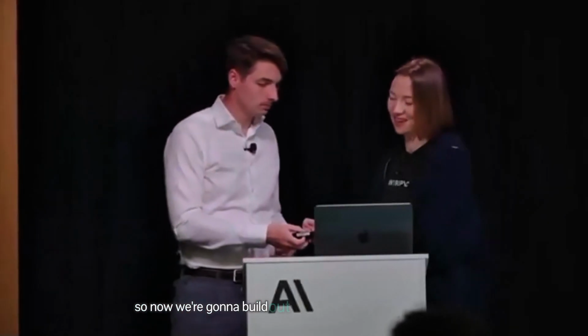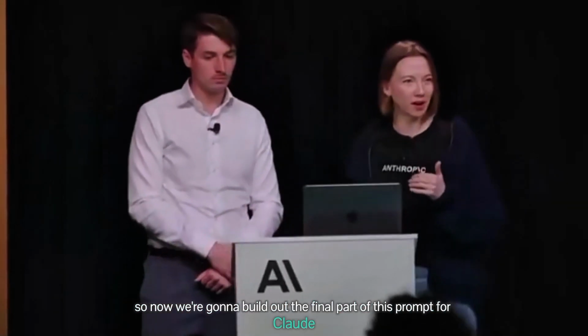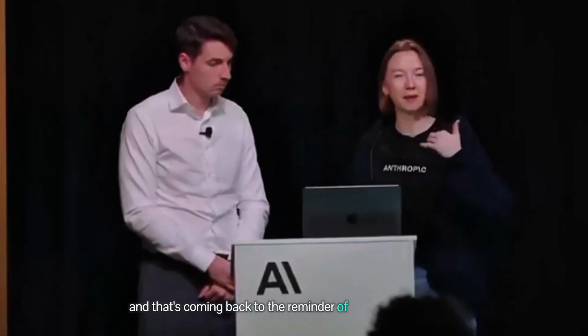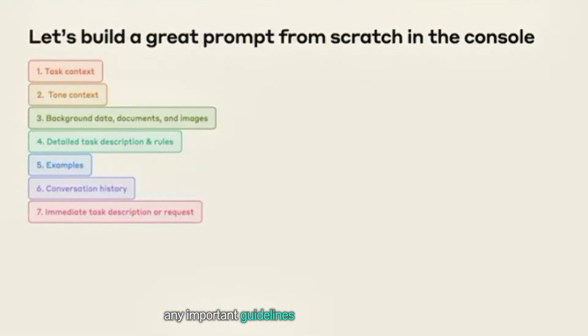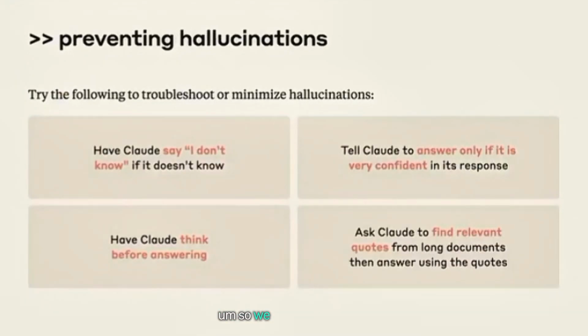So now we're going to build out the final part of this prompt for Claude, and that's coming back to the reminder of what the immediate task is and giving Claude a reminder about any important guidelines that we want it to follow. Some reasons that we may do this are, A, preventing hallucinations. So we want Claude to not invent details that it's not finding in this prompt, right? Or not finding in the data.